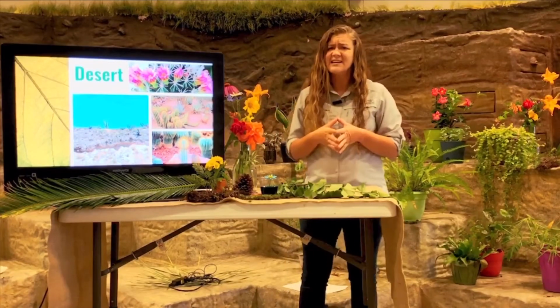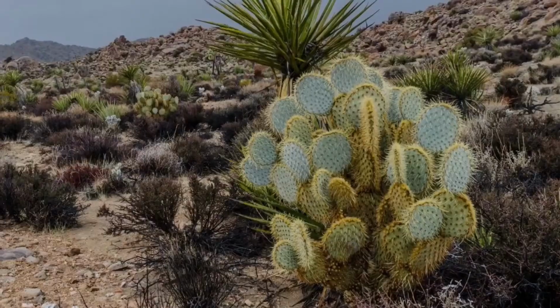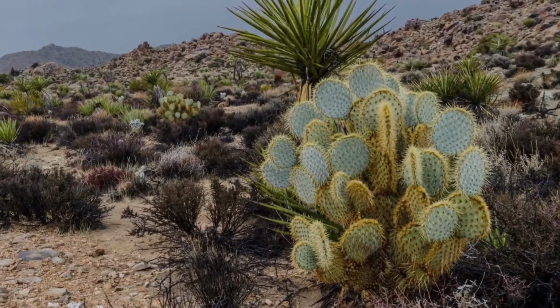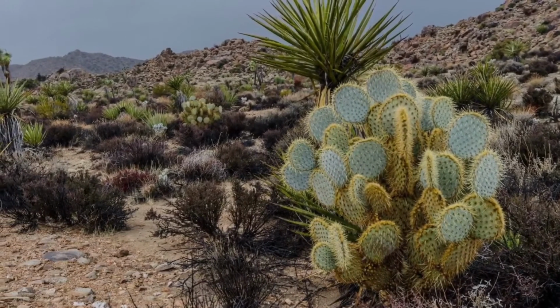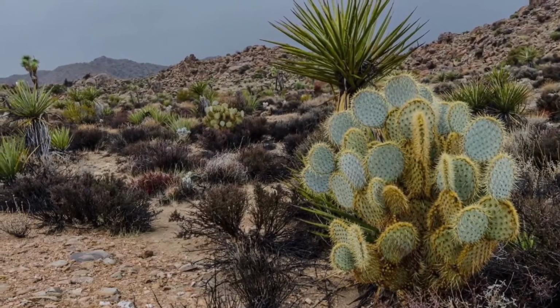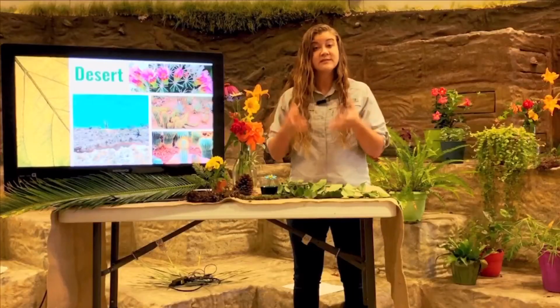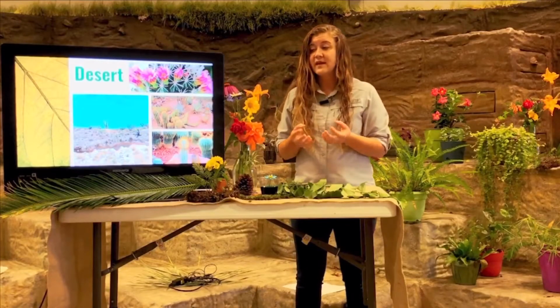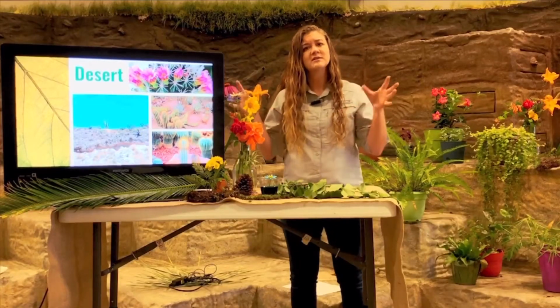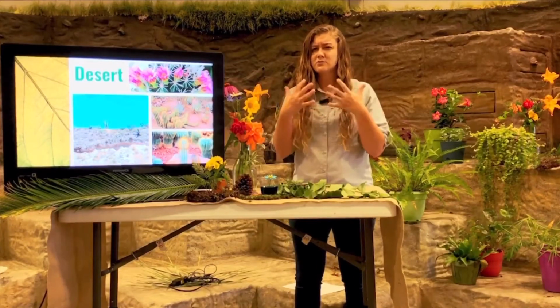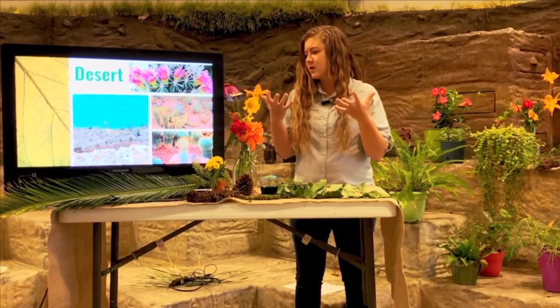So you have cacti, and these little shrubs, and maybe a small tree or two, but they are also armed with prickly spines and needles to protect them from animals. So they can go a really long time by storing the water in those trunks and parts of the plant.